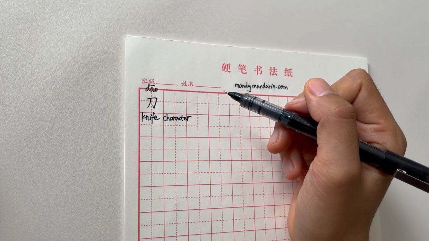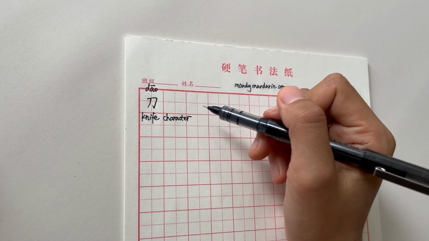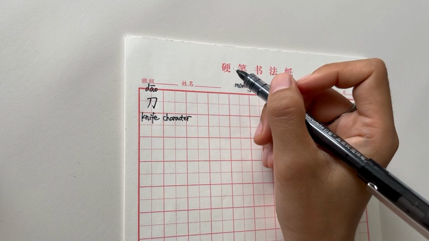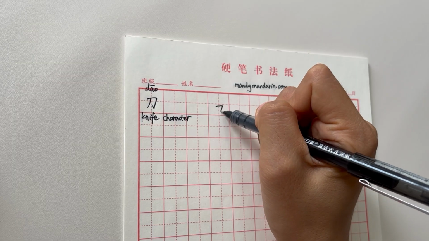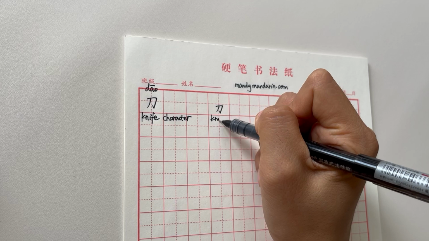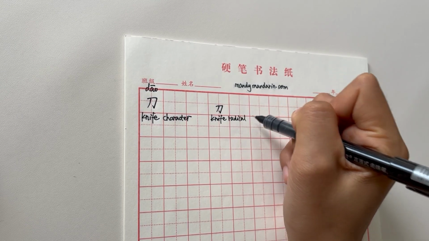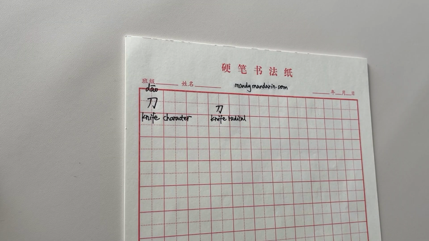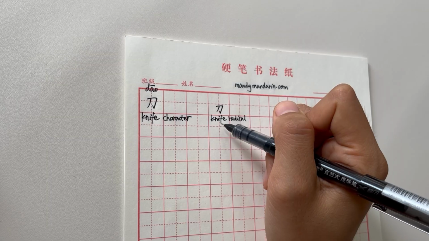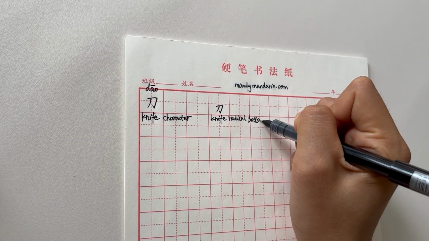As for the knife radical, there are three forms. The first one looks exactly like the knife character, and it's usually at the bottom, just like this. This is the knife radical because it's usually at the bottom. So let's call it knife radical bottom.